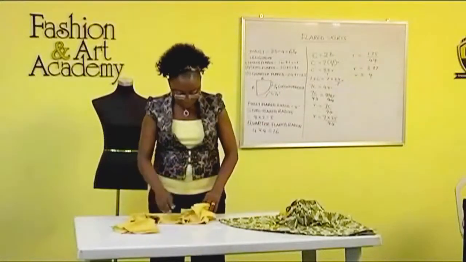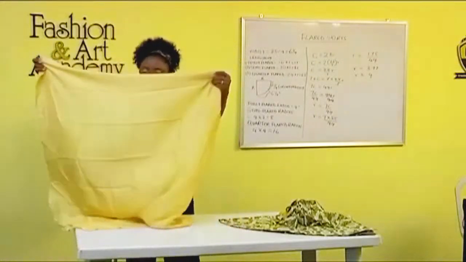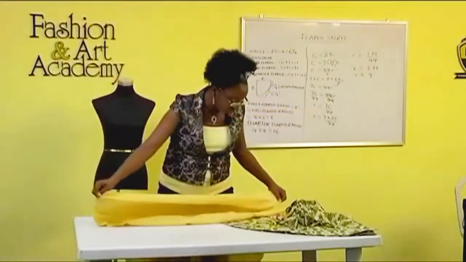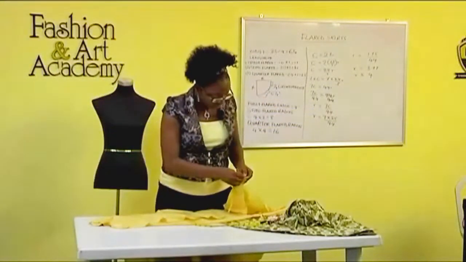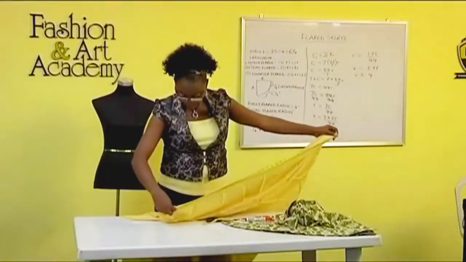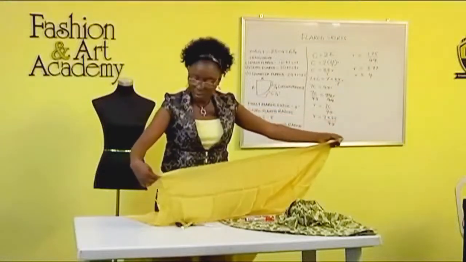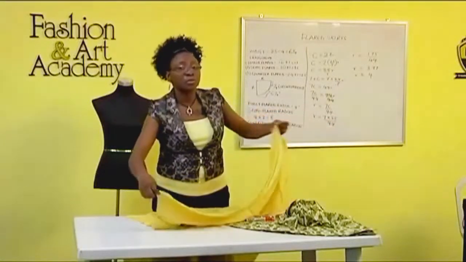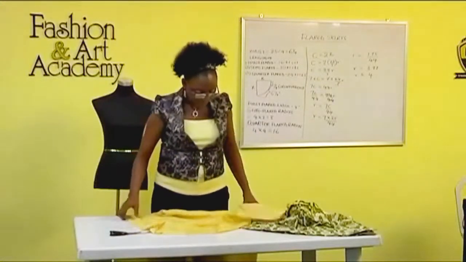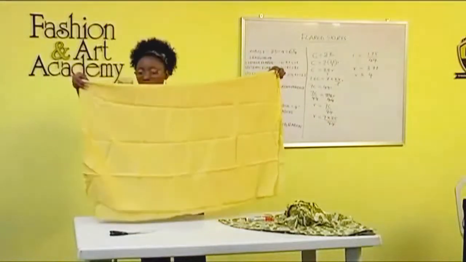So I'll just take this, and fold it into 4. Let me see if I have enough length there. This is a little less, but since we're still going to subtract, it doesn't really matter. So we'll just take that and fold it into 4.